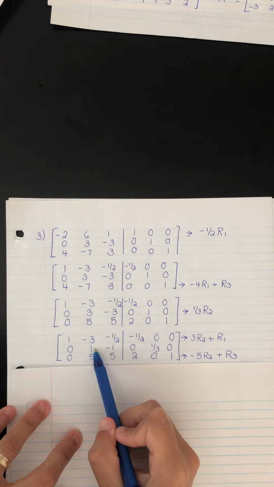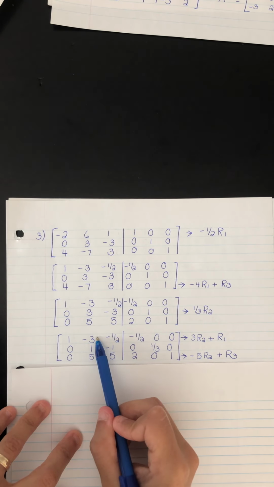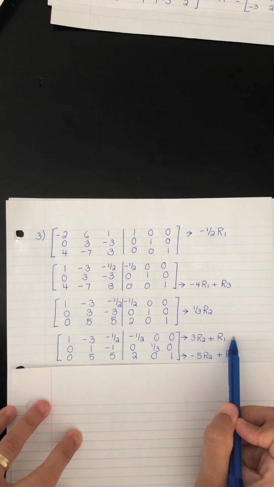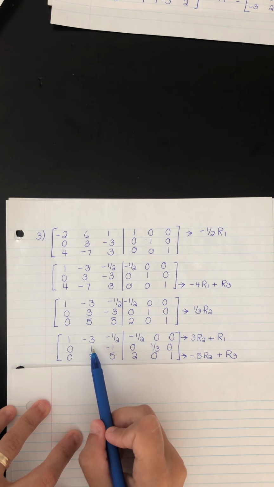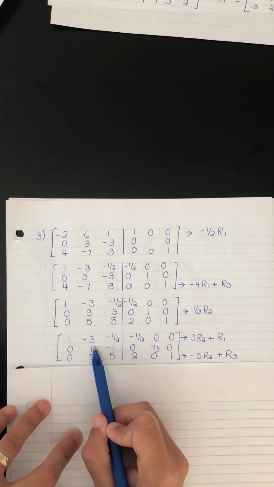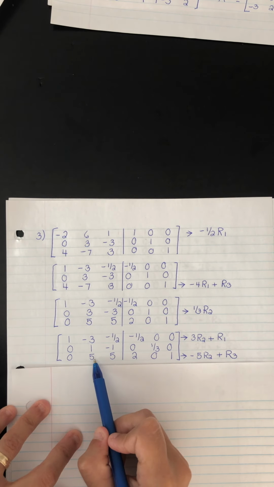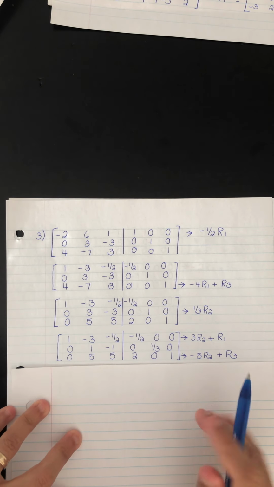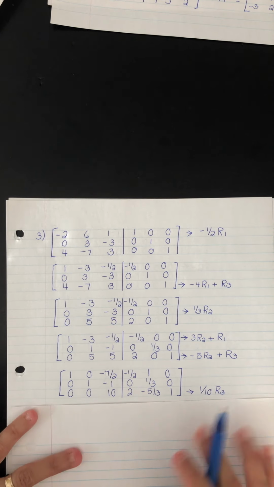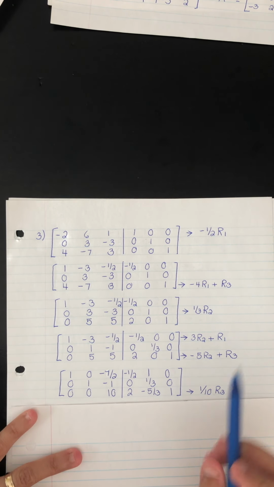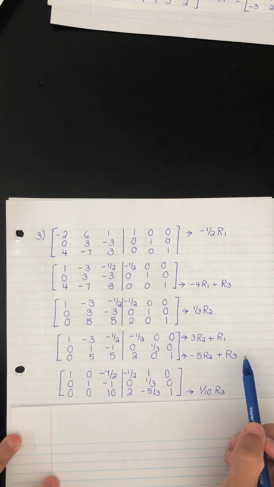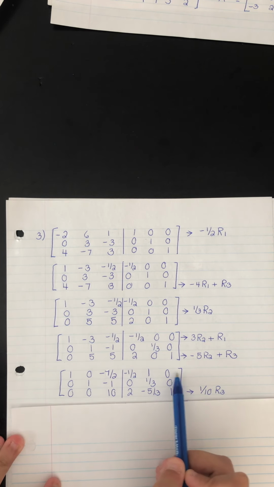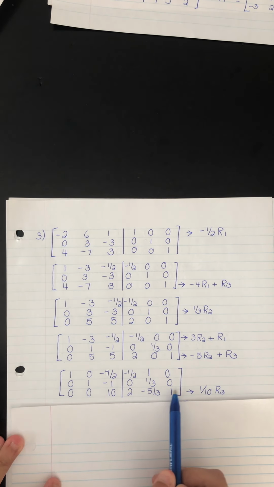So how would I get a 0 here? I could do 3 times row 2 added to row 1. So that plan is listed here. How could I get a 0 here? I could do -5 times row 2 and add it to row 3. So in this next step, only the middle row will be unchanged like that. So the middle row has stayed the same. And now I would execute both of those plans. And in doing so, I would get this new first row and this new last row.